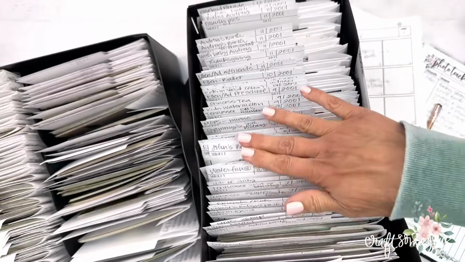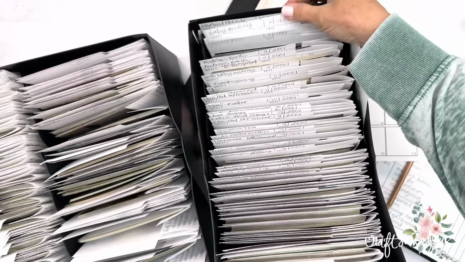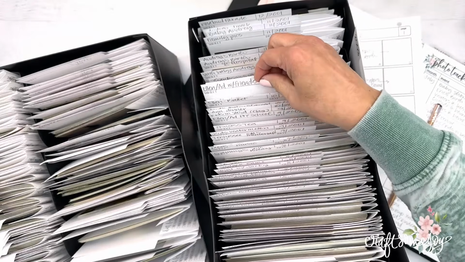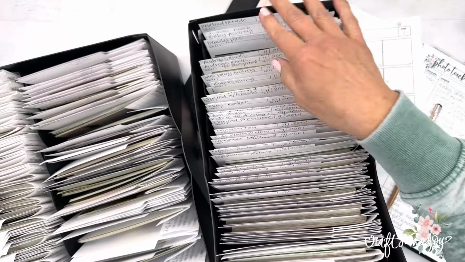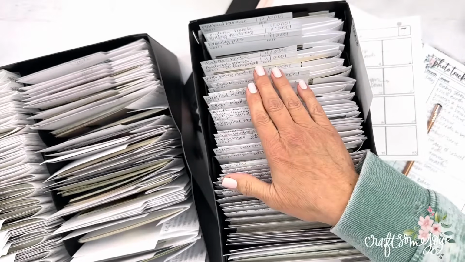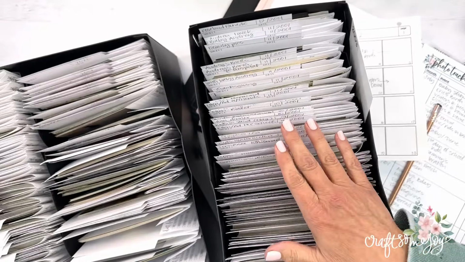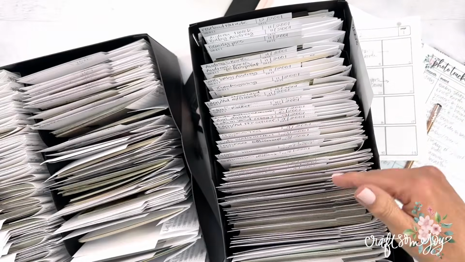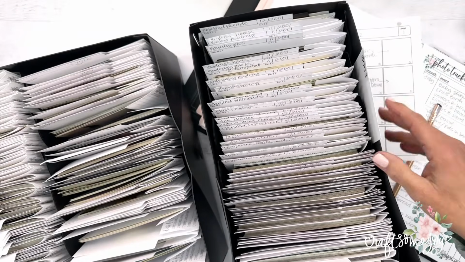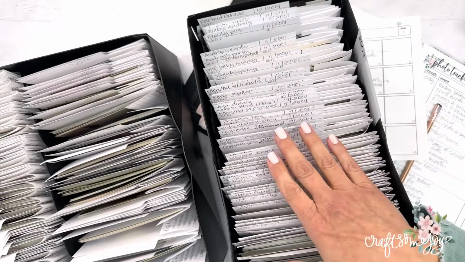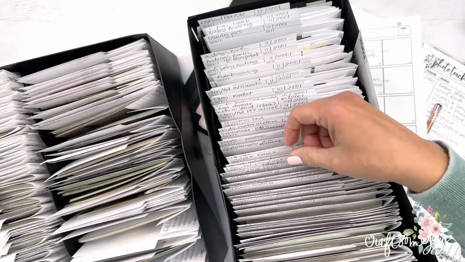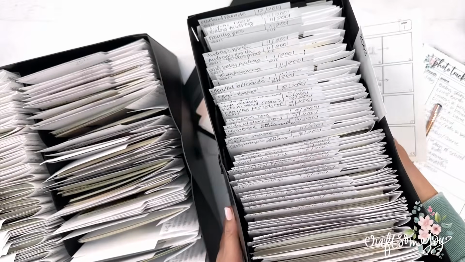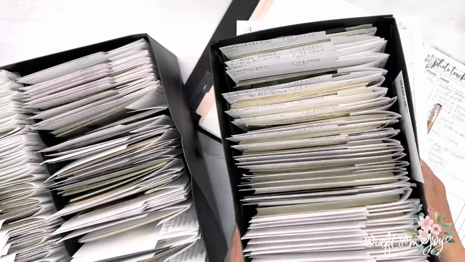So now I have all of those nice and organized and easy to flip through and just see what photos are what. As I mentioned, these have already been scrapbooked in my family album, but I wanted them organized so that if I needed to go back and pull some for my kids' books or other projects I wanted to work on, now I can just look through all of my folders at a glance to see what I have. So 2001, it feels good to be done.